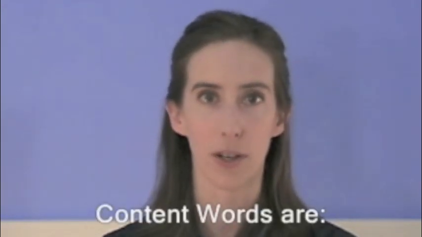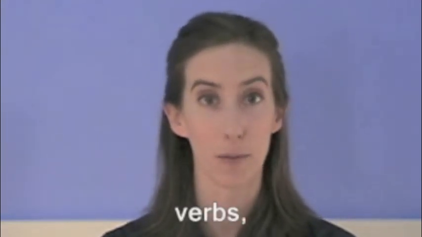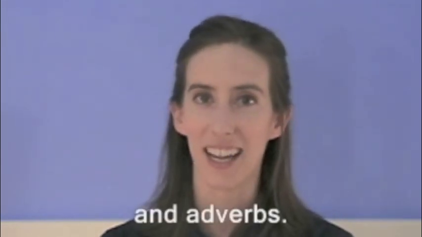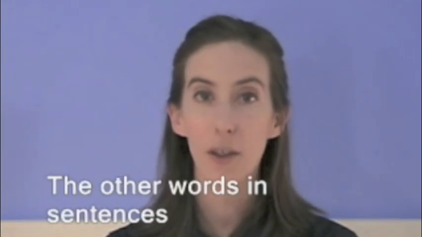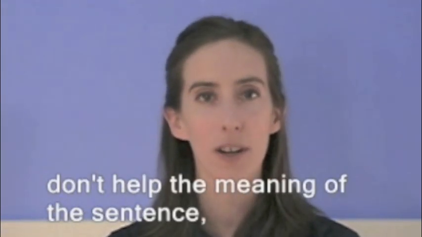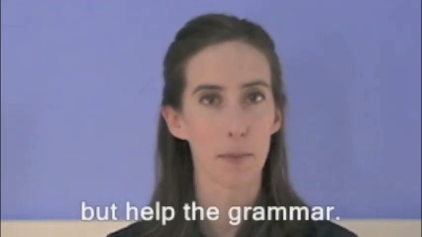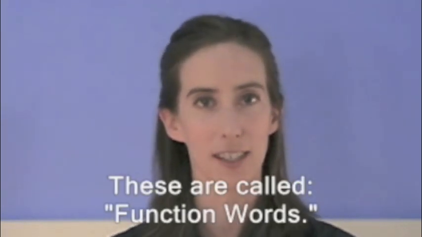Content words are words that are nouns, like the word boss, verbs, like the word give, adjectives, like the word great, and adverbs, like the word quickly. The other words in the sentences are words that don't really help the meaning, but they help the grammar of the sentence, and those are called function words.